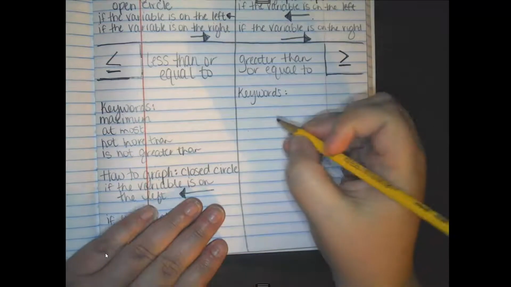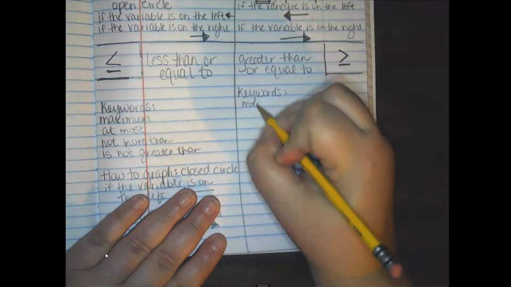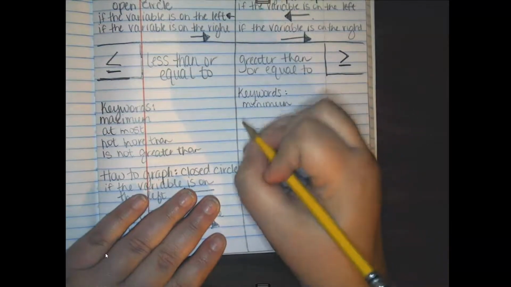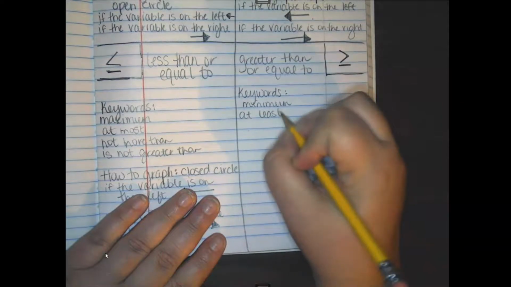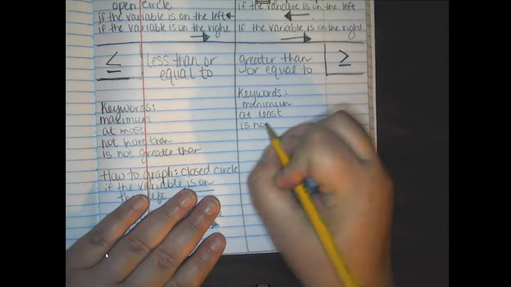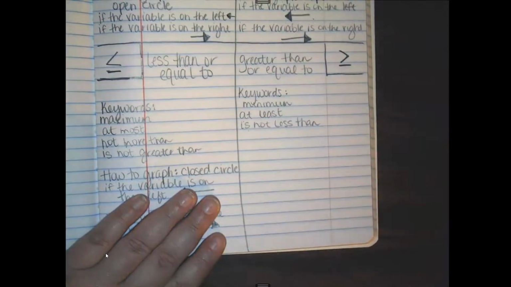Also, all right, so let's look. We're going to have minimum. I see that one used every now and then. I do see at least used a lot. I see is not less than used every now and then, or a form of that.